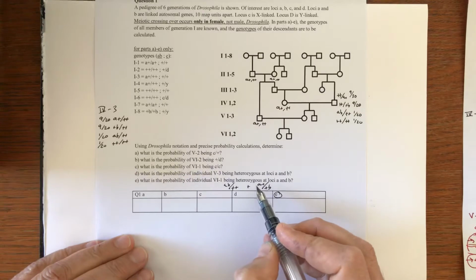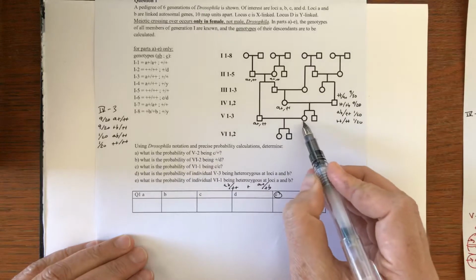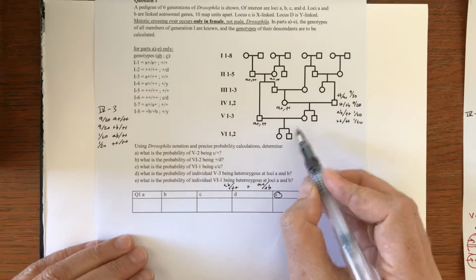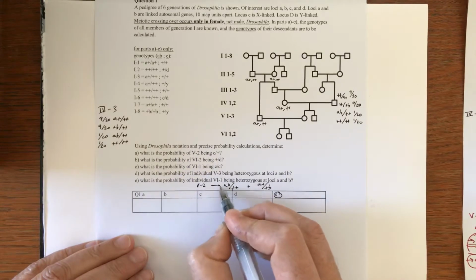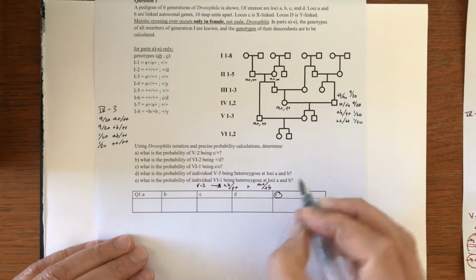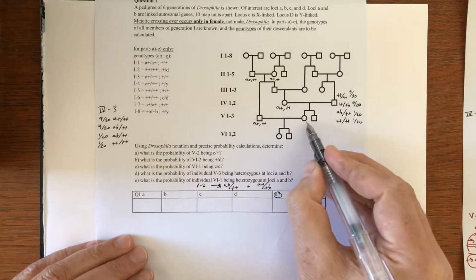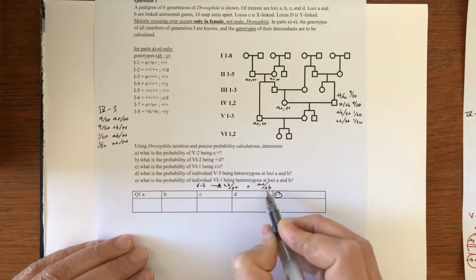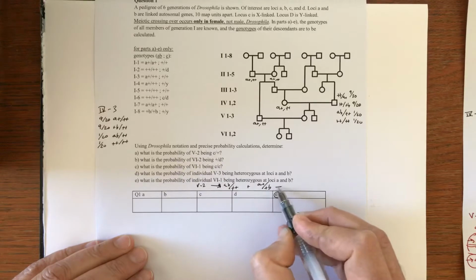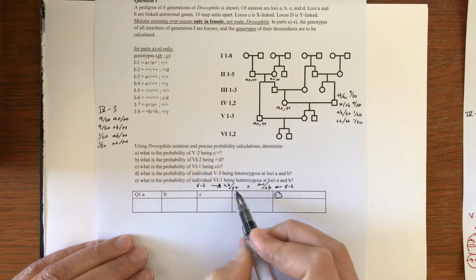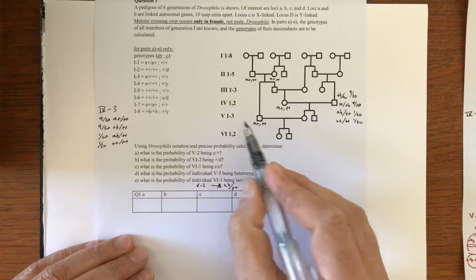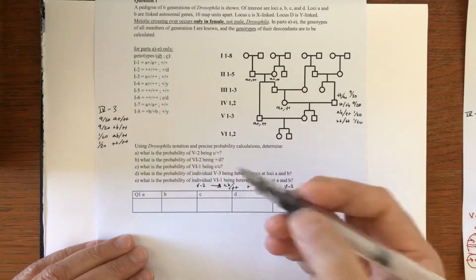So we need to know the likelihood of individual 5-2. I'm going to write that 5-2 must produce, then we're interested in the AB, and also 5-2 here must produce the plus B. So we already know the contribution of plus plus and A plus from 5-1. That's easy, it's 1/2, 1/2.